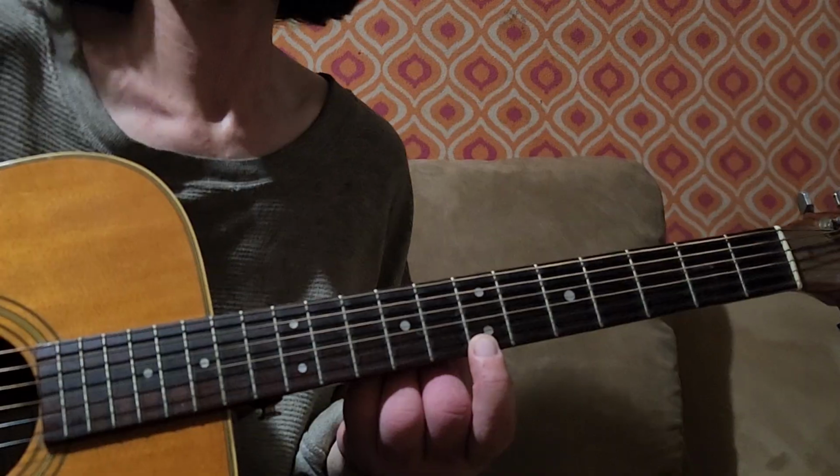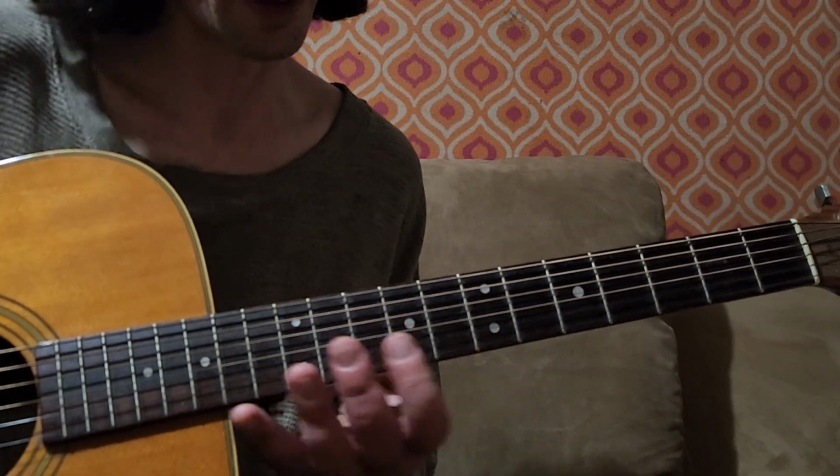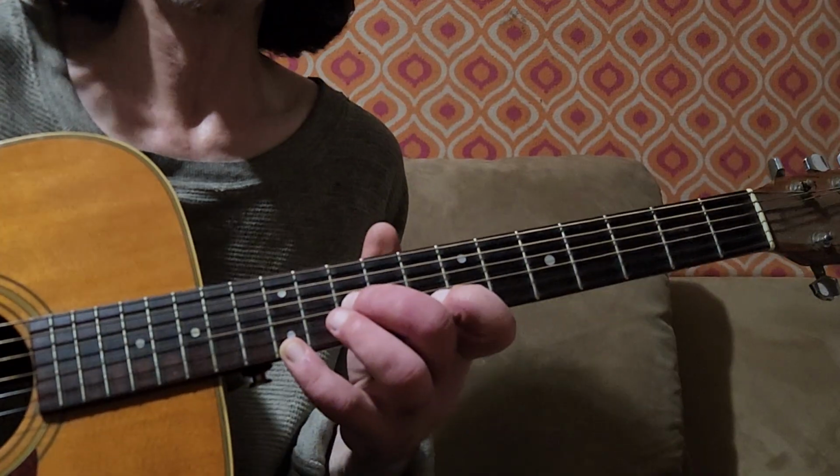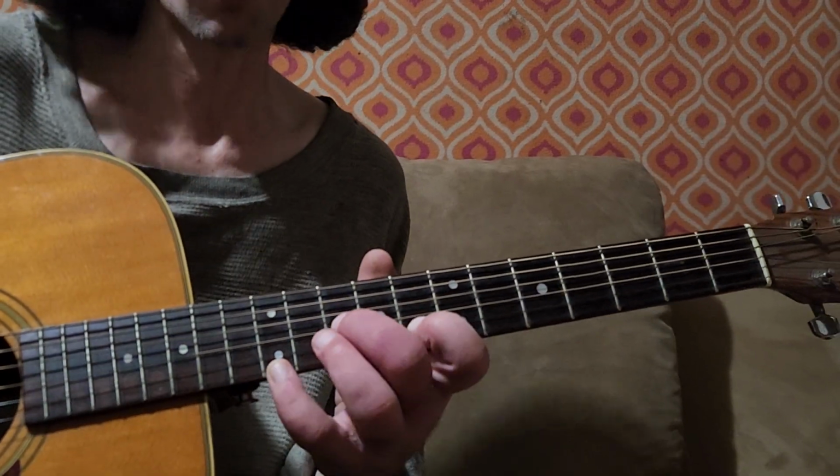But again, that's the next part. That's more of a chorus part. But alright, that's what's going to create our initial walk down.